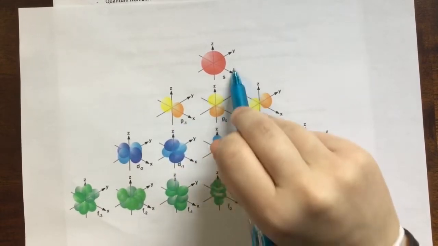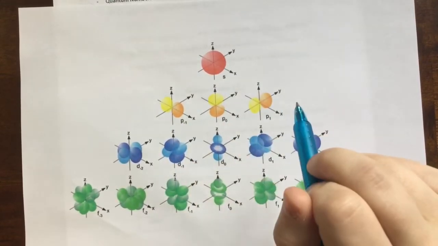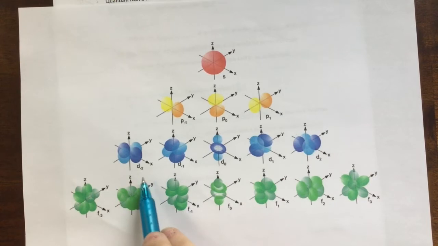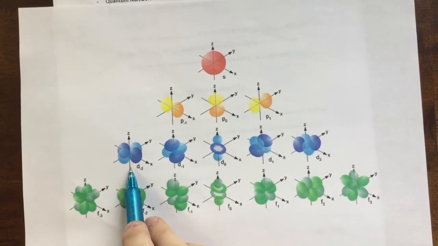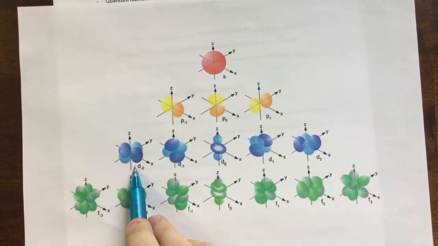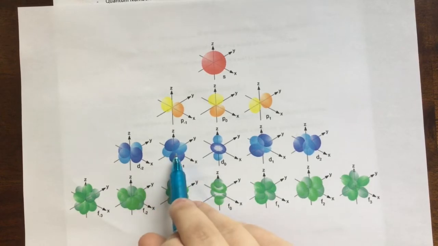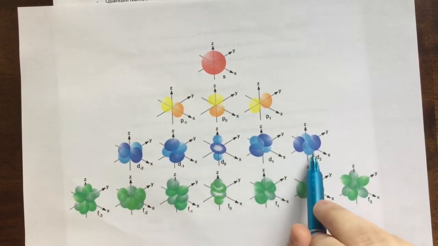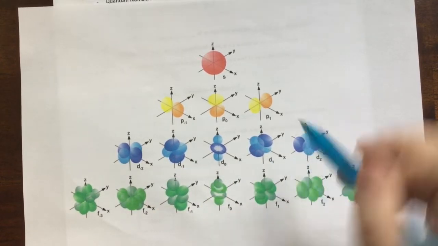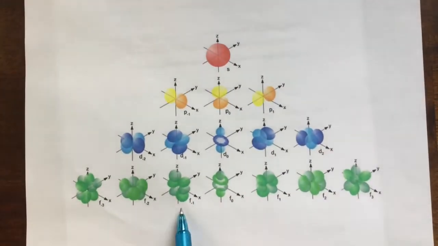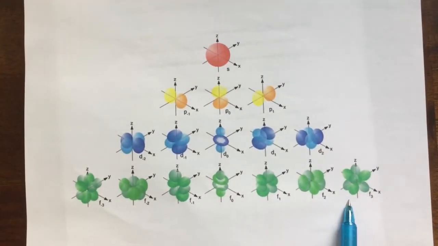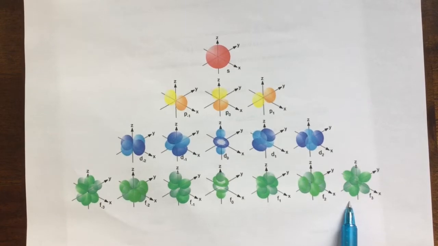It's got a different shape than S. The D orbital, D is these clover shapes. So if we're talking about S, and then I don't even know what I would use to describe these. They're just confusing.